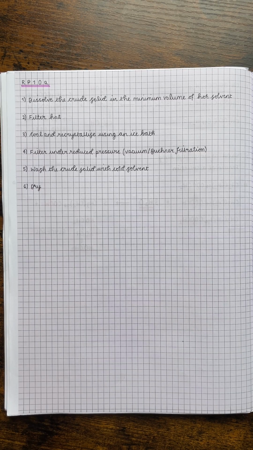Now, with required practical 10A, there have been plenty of questions where you've had to give the method that you can see that I've already written out here, where that might be a 6-mark question where you are describing how you would purify a crystalline organic solid. And as I'll talk you through in a second, those are the key points that you would need to give to get 6 marks in a question like that.